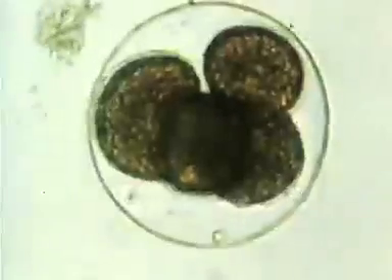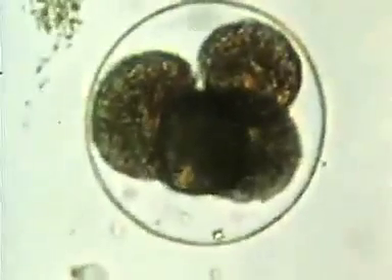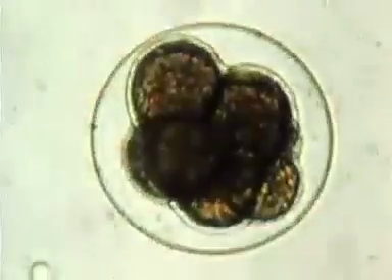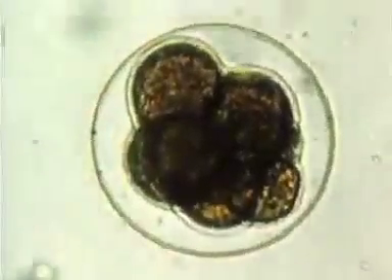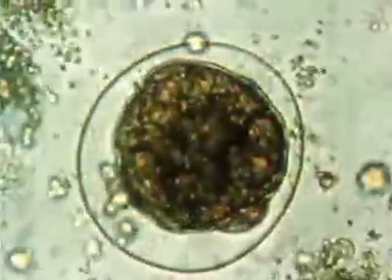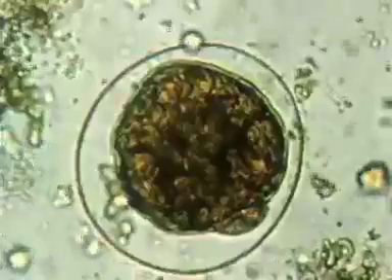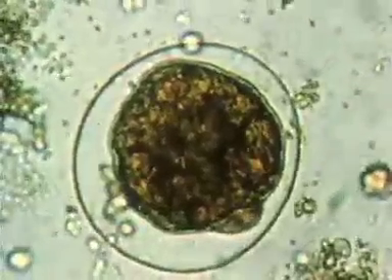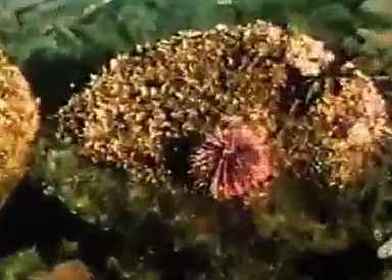Then 4. 8. It is hard to count them after 4 because some cover others. The division continues. 16, 32, and so on until there are millions of cells. Finally, they develop into an adult sea urchin.